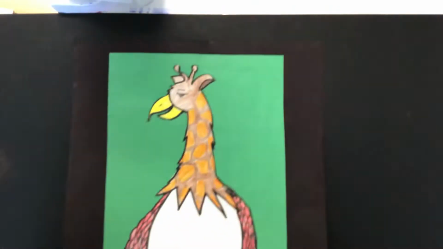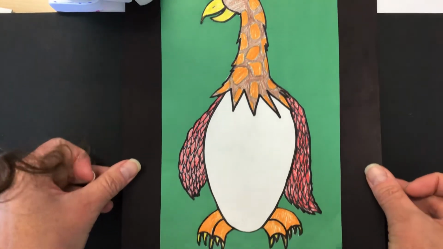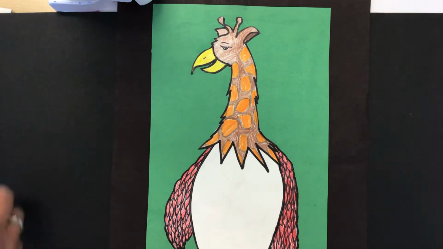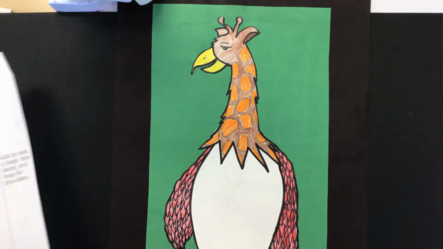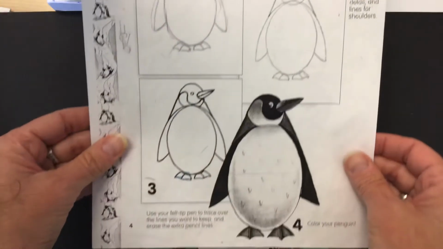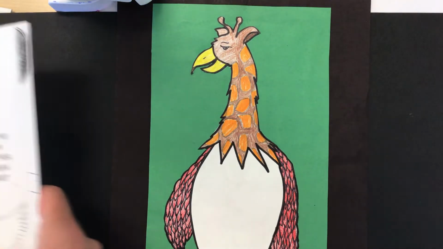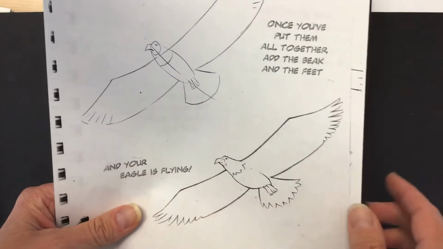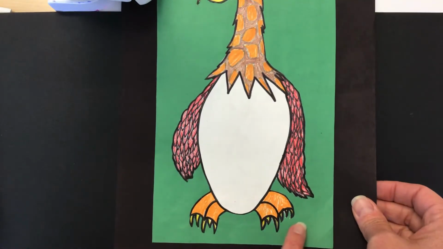Now let me share with you some of my work. So take a look at this wild thing. See if you can figure out what animals I combined here. So what I used is a penguin body, and I added an eagle's beak as well as the claws on the feet of my penguin.